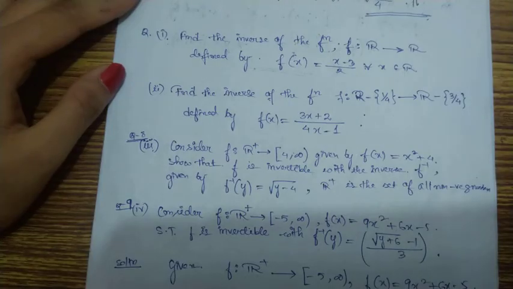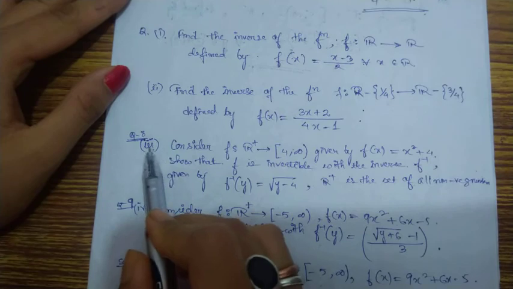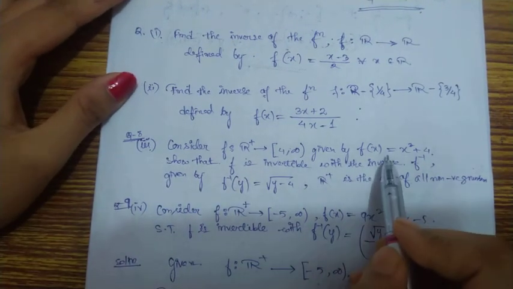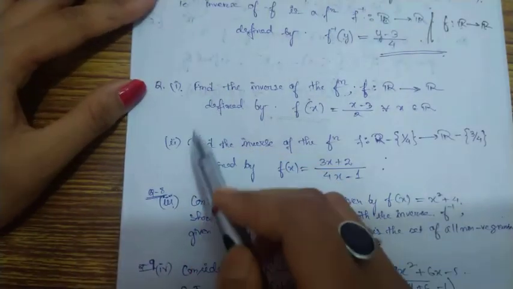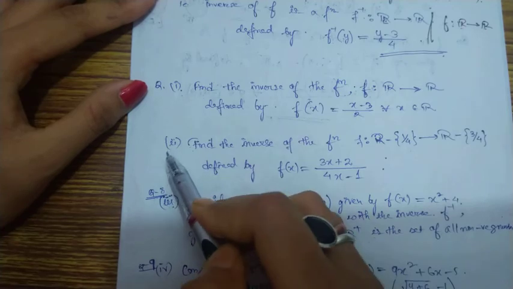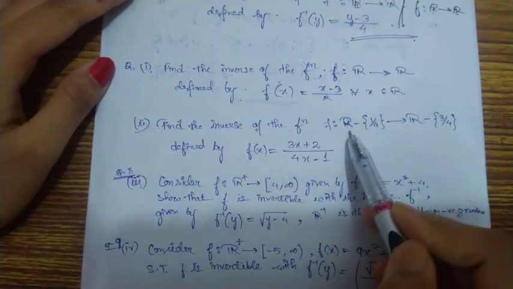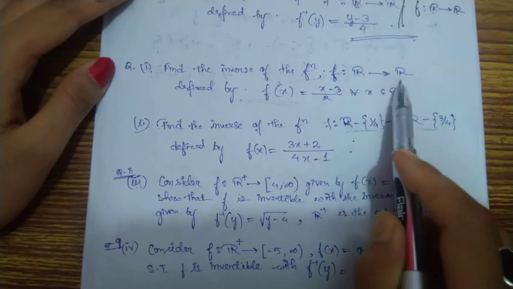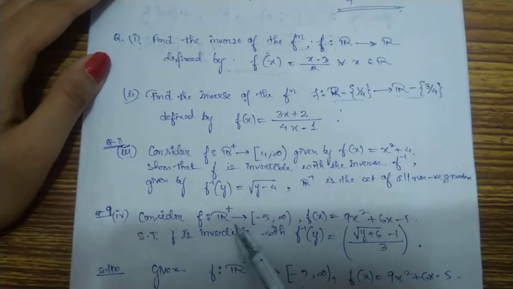Two questions have been given on invertible functions. This question number 8 is from your textbook. Do it by yourself, try and do it by yourself. And these two questions also, do it by yourself, it is the same as before. Here your domain and codomain are different, and here your domain and codomain are the same. And this question is completely similar to this question.